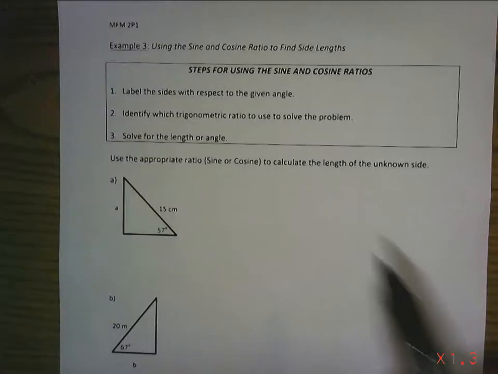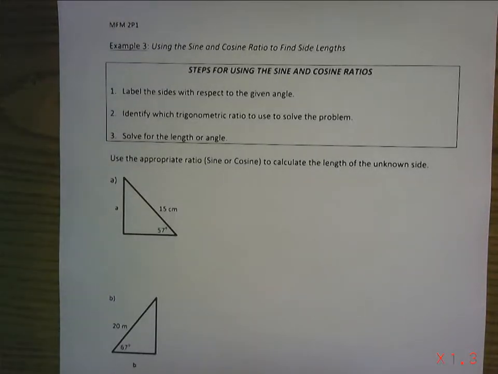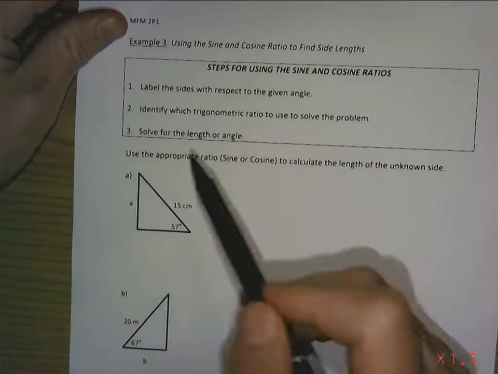Welcome back. Okay, example 3. We're going to use the sine and the cosine ratio to find side lengths. So, these are the steps.